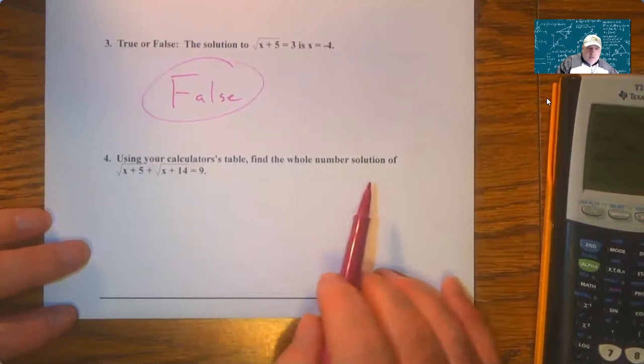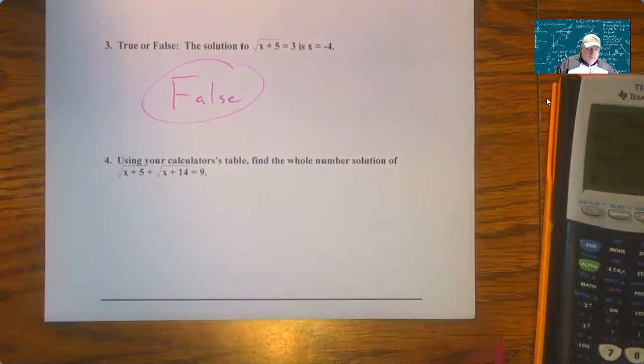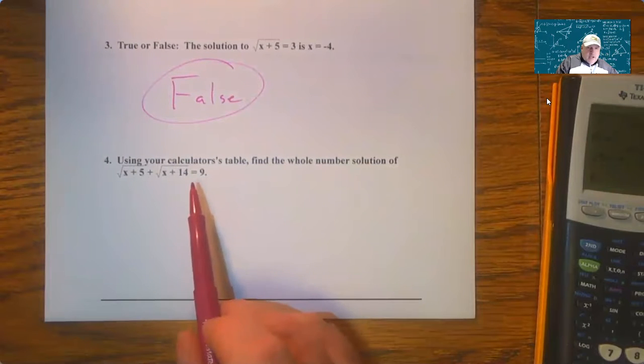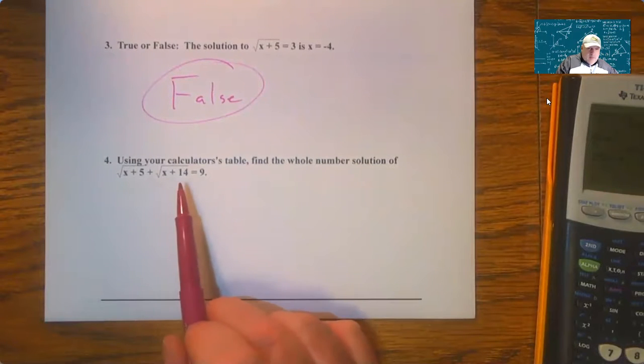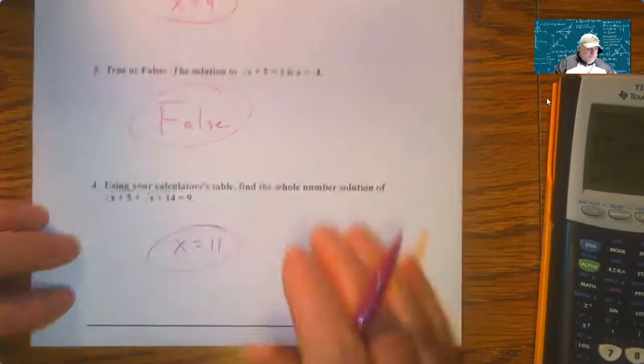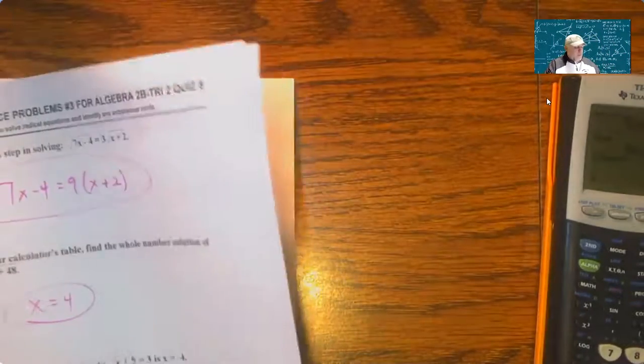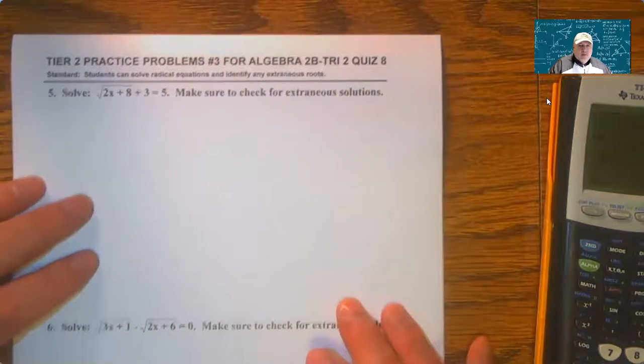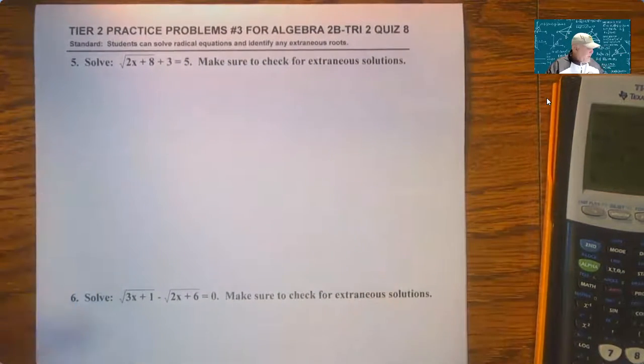Okay, find the whole number solution to this. So you're looking in the positive whole numbers. You just need to subtract 9 over and make sure you have these in parentheses to the 1/2 power. And you will find it at 11. It's very important that you understand that x-intercepts, or where y equals 0, on a table and a calculator are the solutions to any equations.